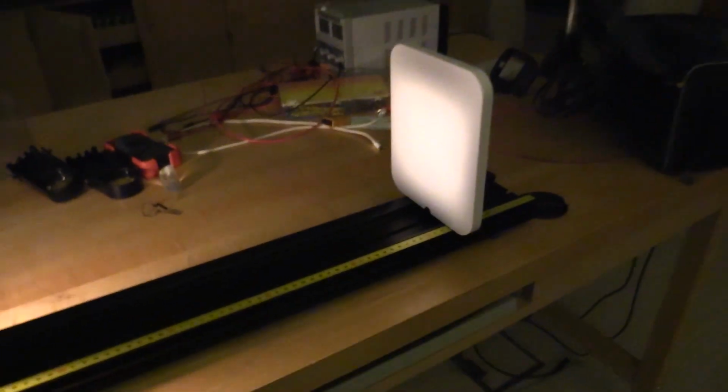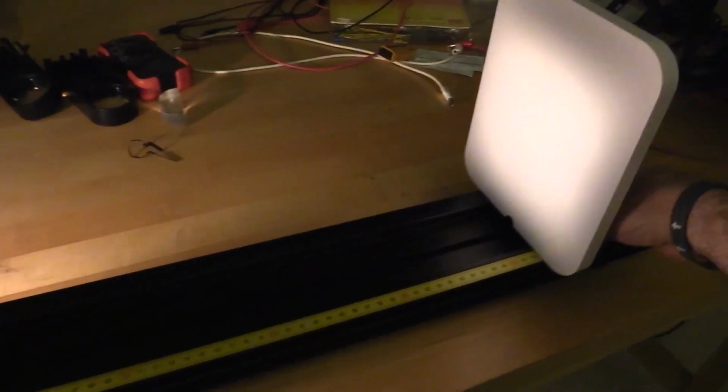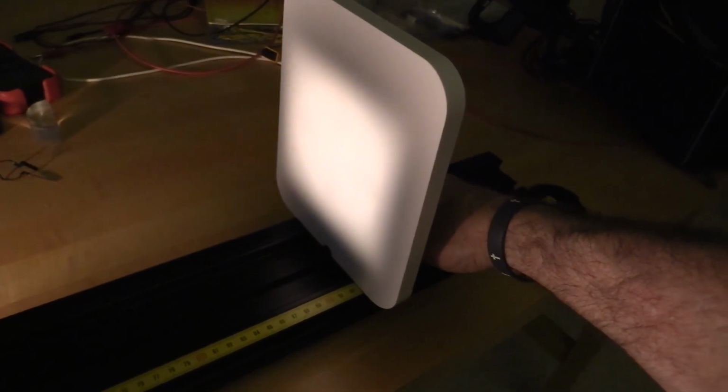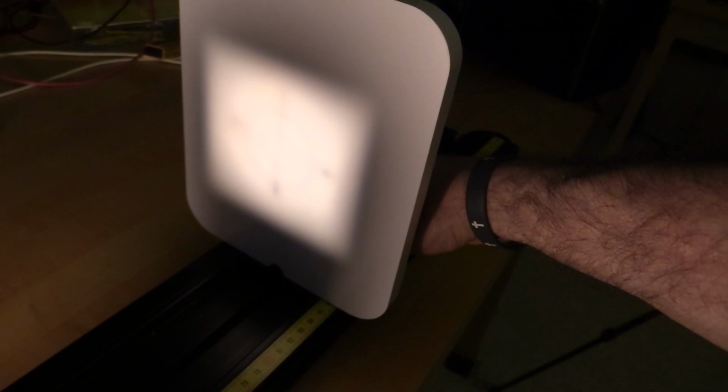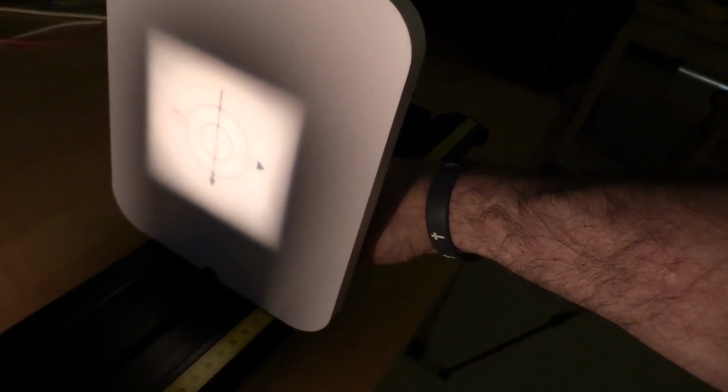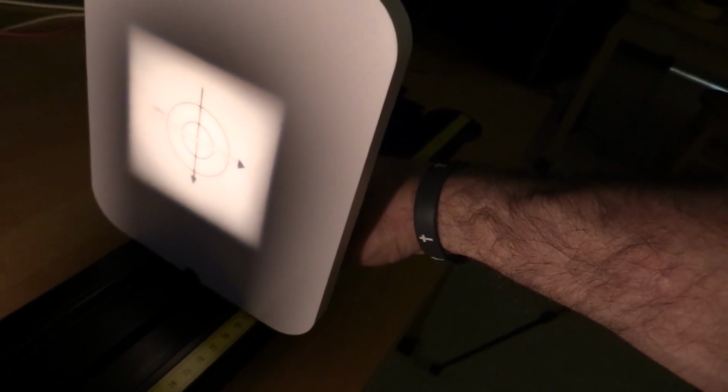Okay, let's find out experimentally. So I'm going to slowly move the screen towards the lens, and as I move it in, maybe you can see something is starting to happen. We're starting to see the image form, and it forms right about there.